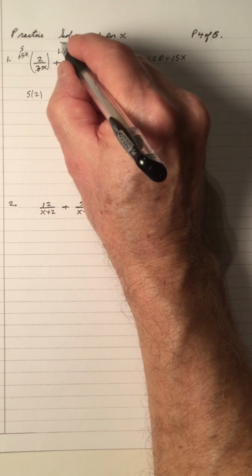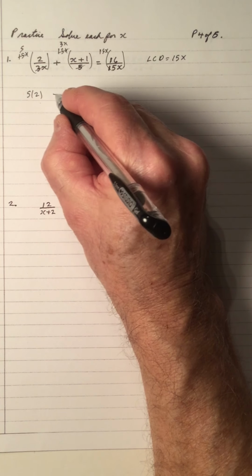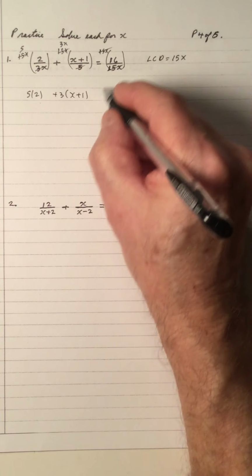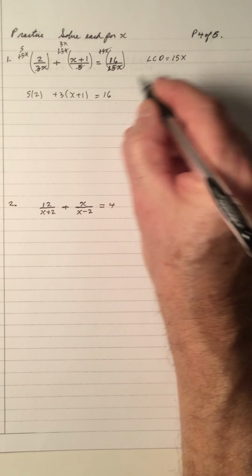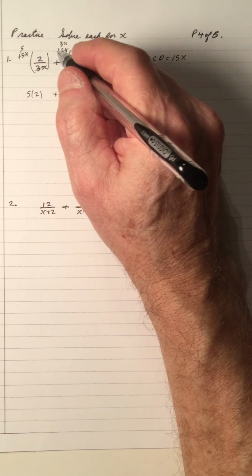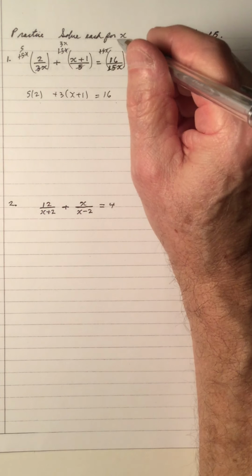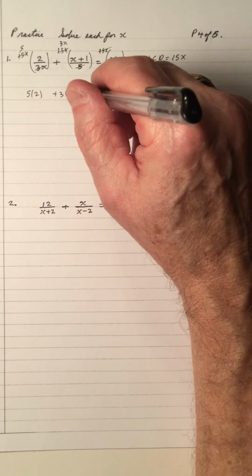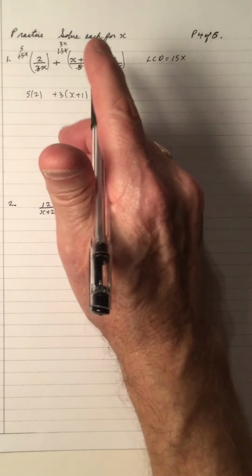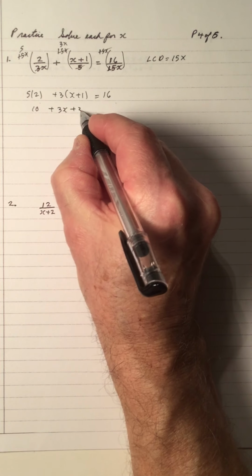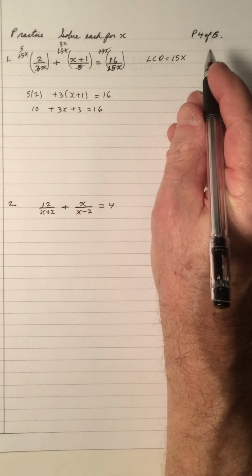5 into 15x is 3x, so we get a 3 times x plus 1. 15x cancels, we get a 16. I said that all of these would come out to be quadratics, but I didn't have this one to be a quadratic. This one only has, as you can see, one answer.